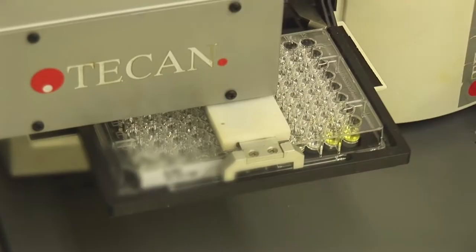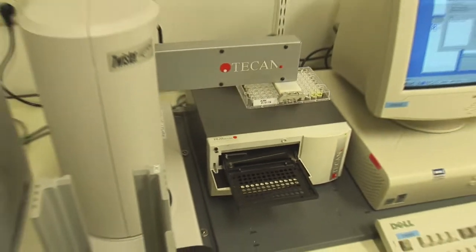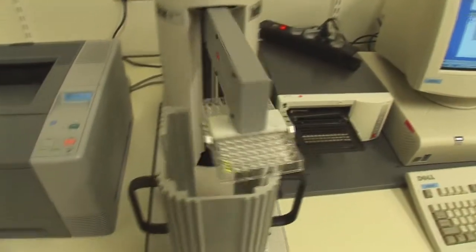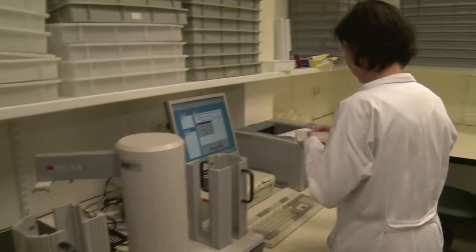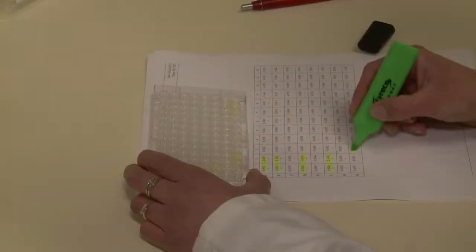A change in color indicates that binding has taken place and that the virus is actually present. It is a reliable and relatively inexpensive technique that gives results within 24 to 48 hours.